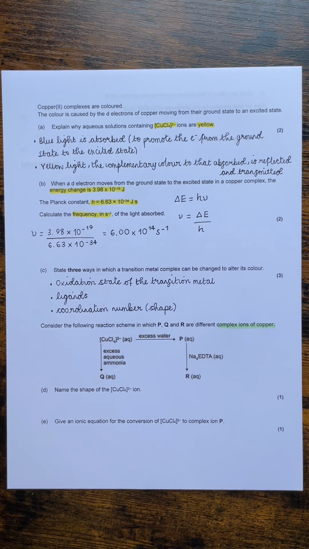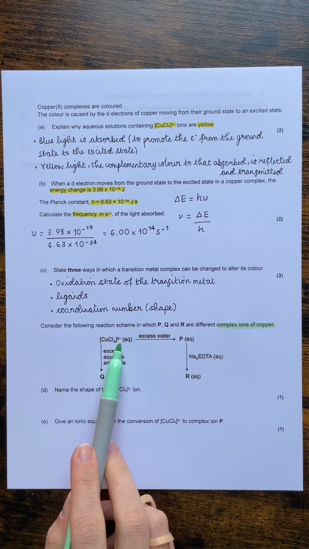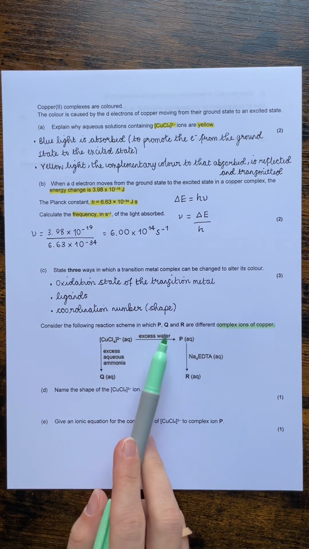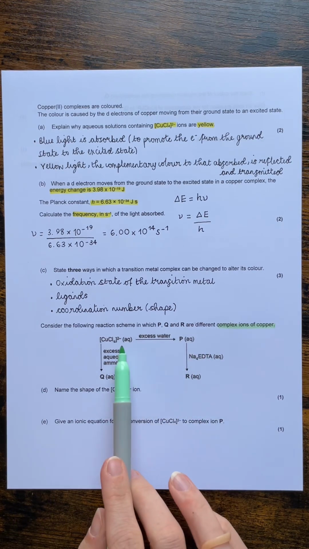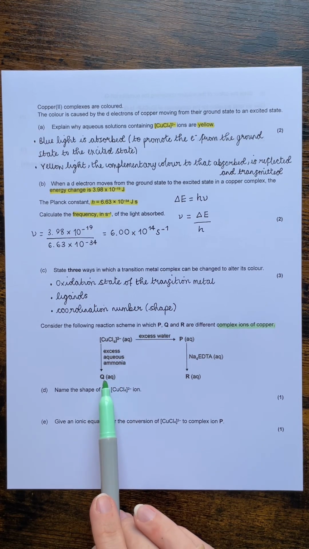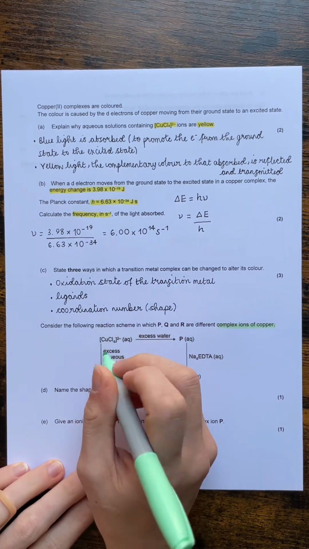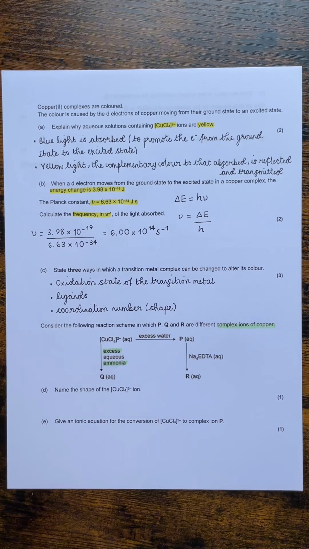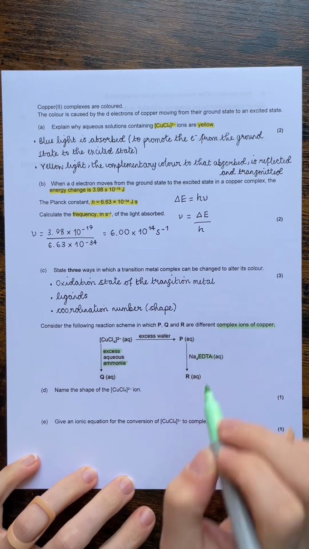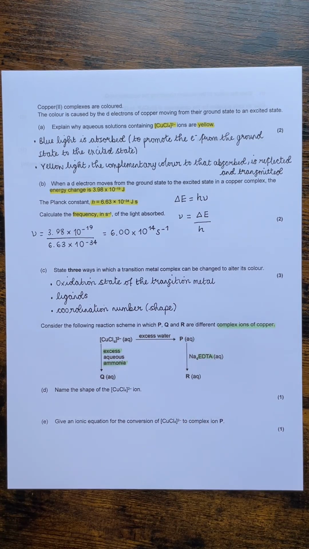So we've got the original CuCl4 2- ion reacting with an excess of water to make P, then reacting with Na4EDTA to give R, and reacting with an excess of aqueous ammonia to give Q. So the excess ammonia is important from a reactions of metal ions in aqueous solution point of view. The EDTA is important from a transition metal ligand substitution point of view, and excess water is thinking about both together actually, ligand substitution and reactions of metal ions in aqueous solution.